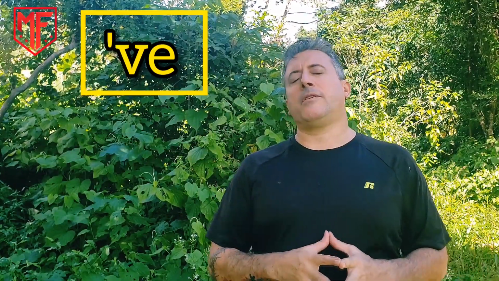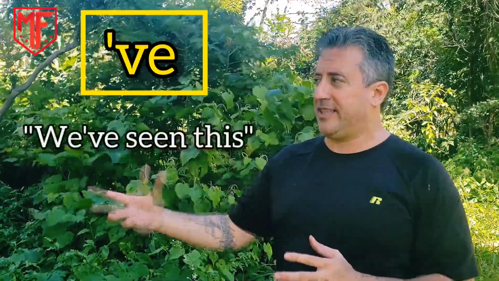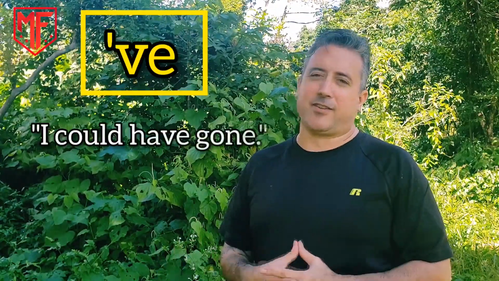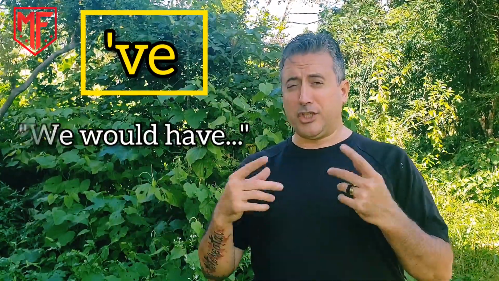And another common use of contraction, this have, is in the perfect tense. All right? I've been there. I've done that. We've gone here. We've seen this. I have explained the perfect tense. If you check out this card, I'll put here in the corner. And you're also going to use this when hypotheticals. I could have gone. I could have been there. We would have. We should have.